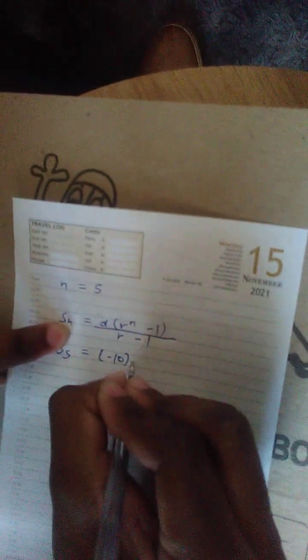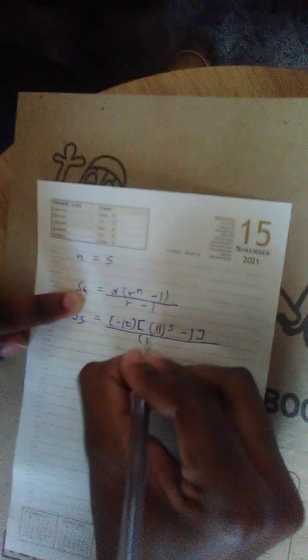We put 5. n is 5, a is negative 10, r is 11 to the power of 5 minus 1 all over r is 11 minus 1. So just input that into the calculator. We get S5 is negative 161,050.